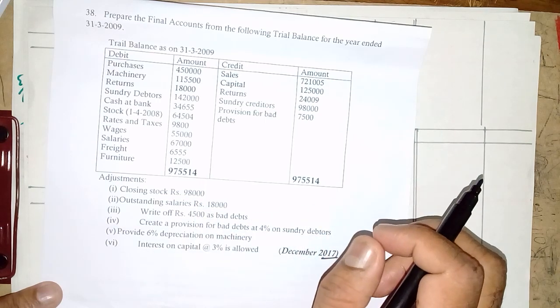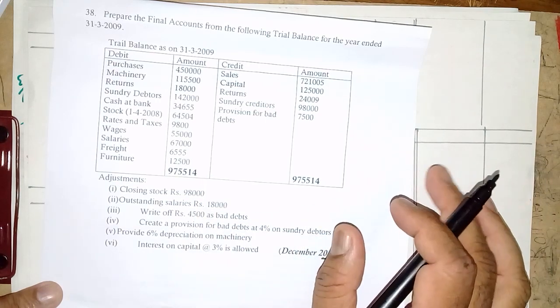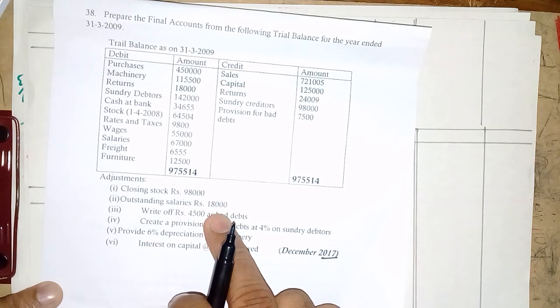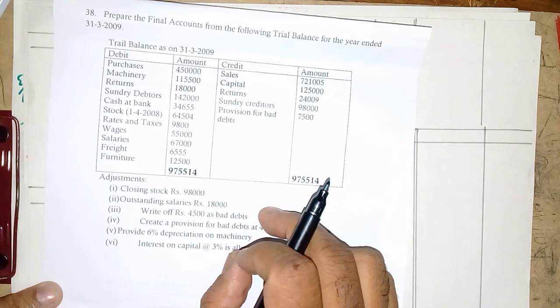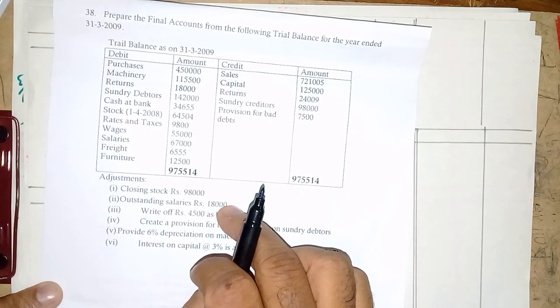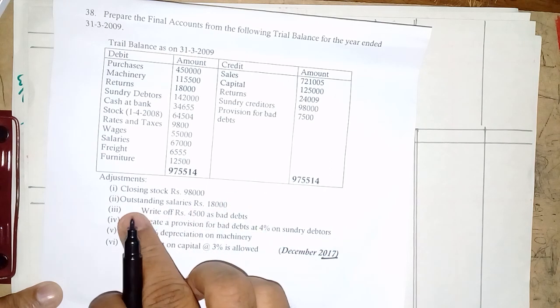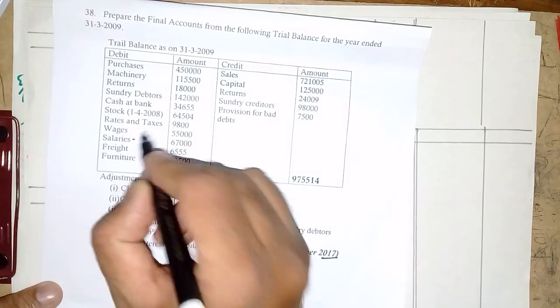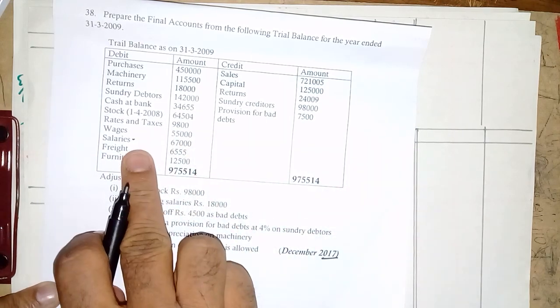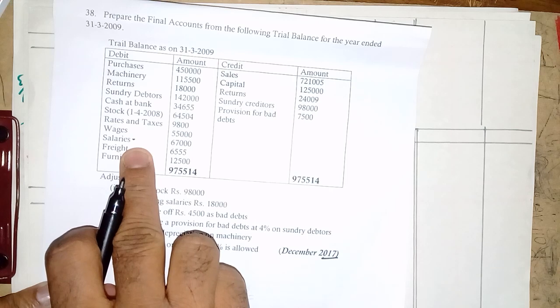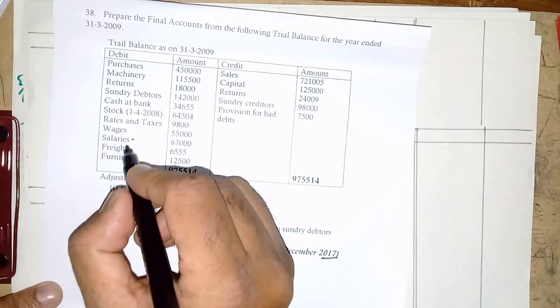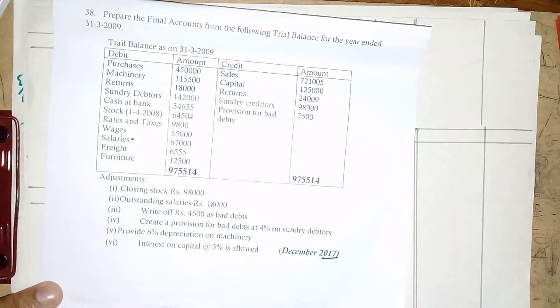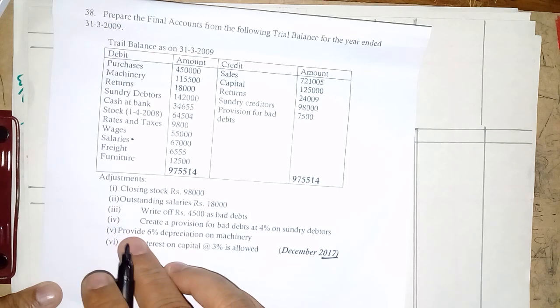Closing stock is a general adjustment, and it will always be there in the question. Then outstanding salaries. Whenever we get an adjustment relevant to a particular item, that item should be ticked. Like here, outstanding salaries, so we need to tick the item salaries. It means that there is an adjustment on this item, so we have kept a dot at salaries.